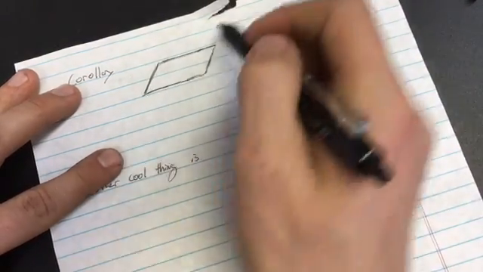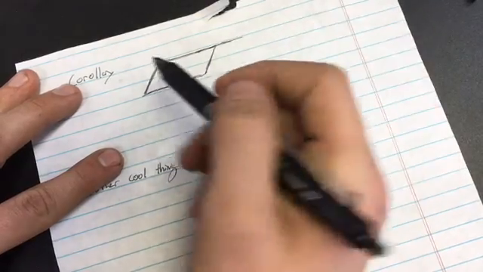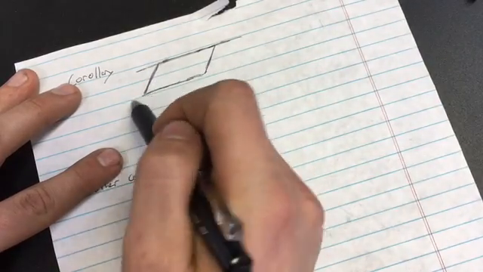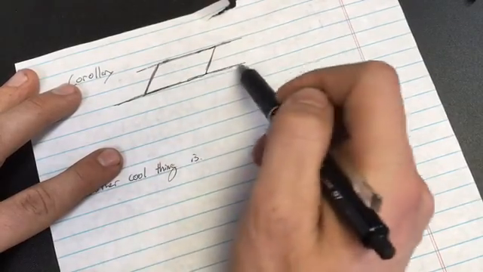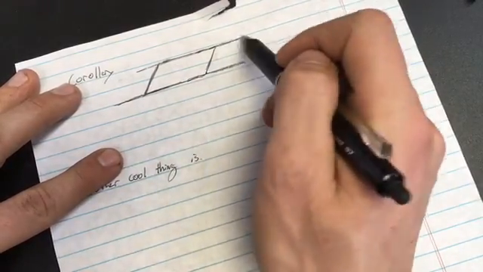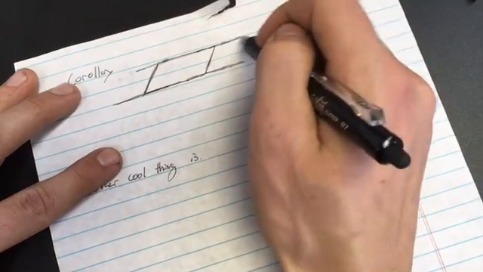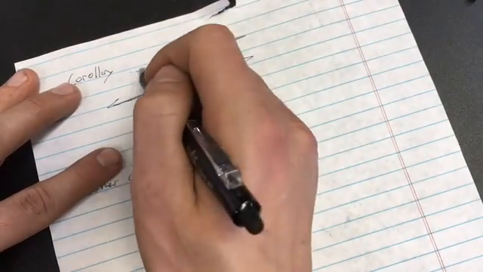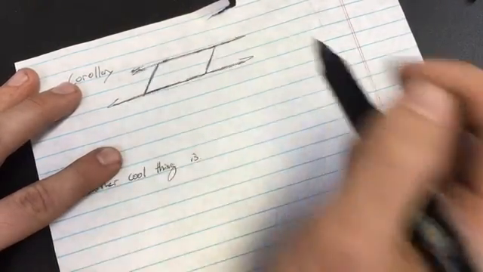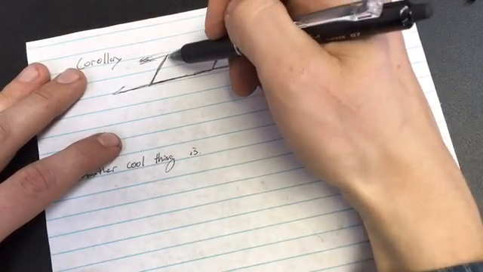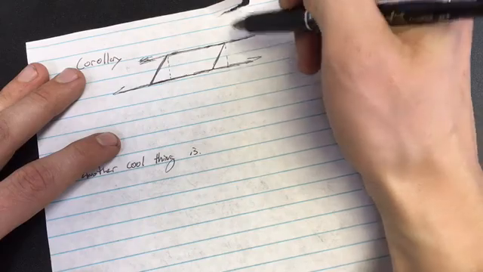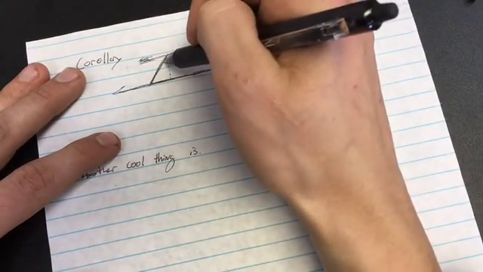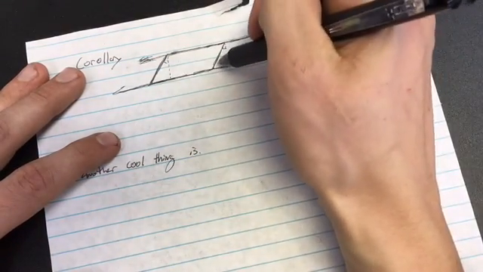I'm going to envision these opposite sides as just going on forever, being parallel lines. And I could envision I could drop down a vertical. This is a helper line.